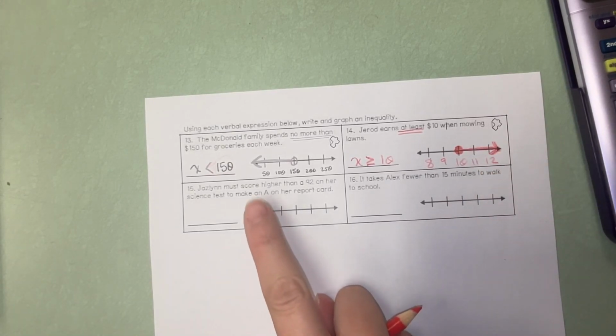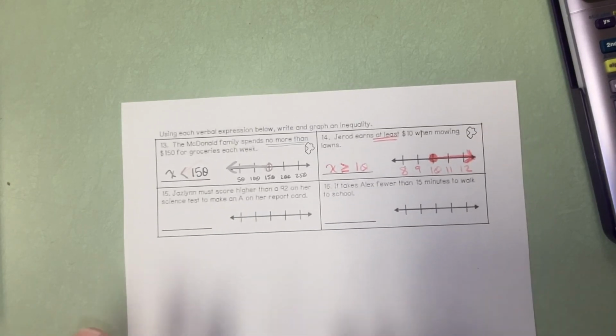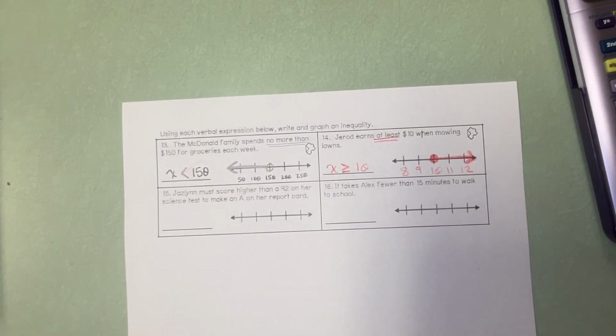All right, so if you need help with 15 and 16, again, I will do those in class with you. If you're like, I got this, I can do my exit ticket and my homework, then go ahead and do your exit ticket and your homework.